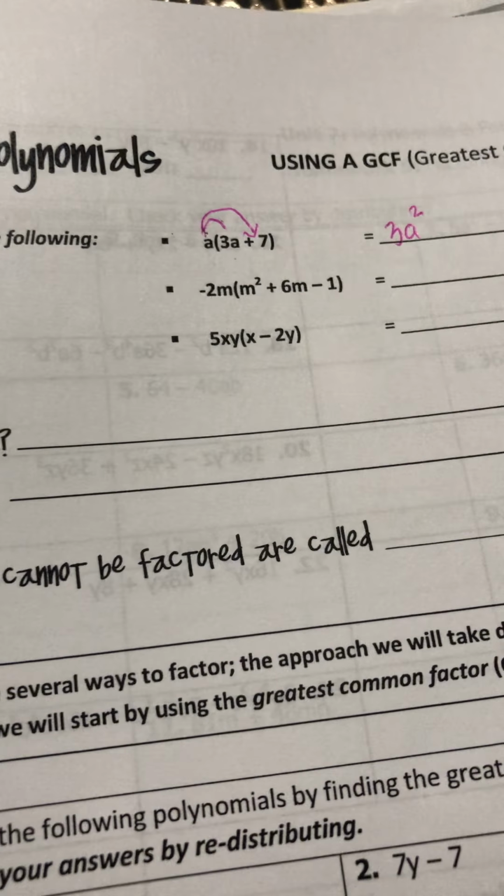Okay. You can multiply to check your work. 6 times 3 is 18. A times A is A squared. B C squared. 6 times 8 is 48. A B C cubed. I'm going to do one more with different variables. Okay, let's do this last one.